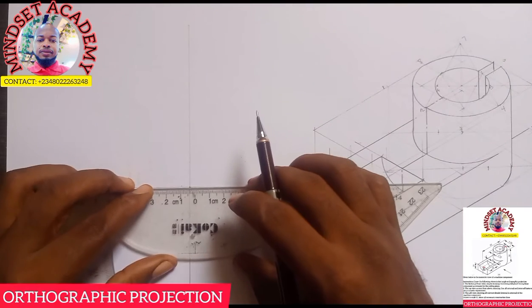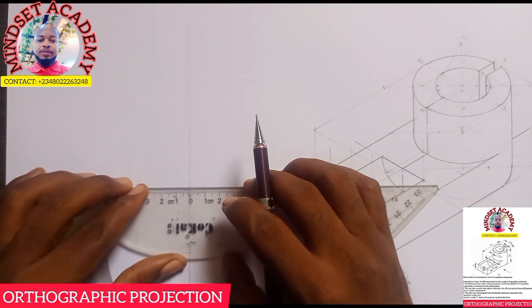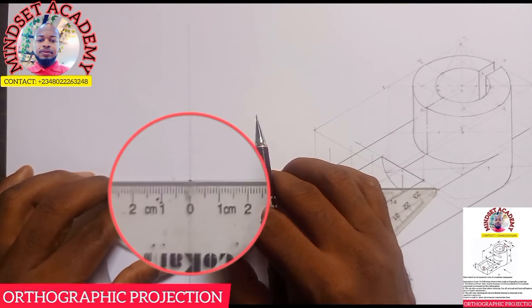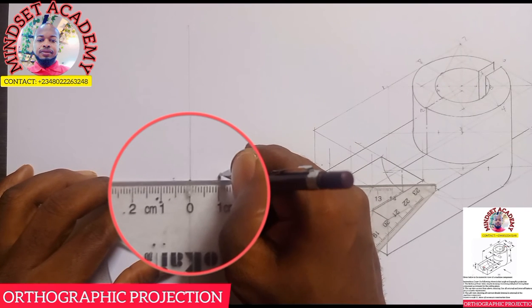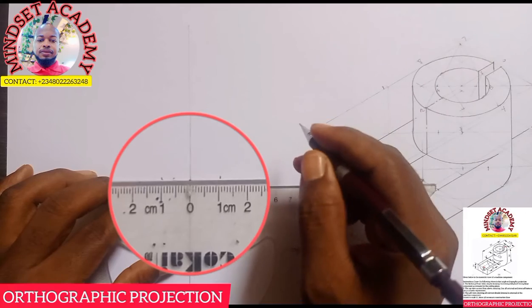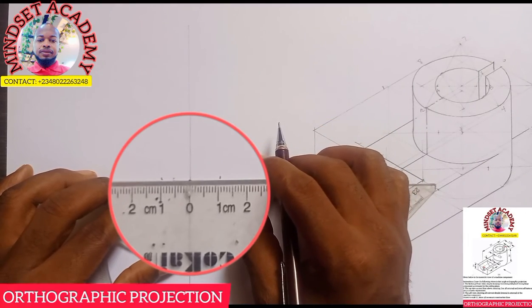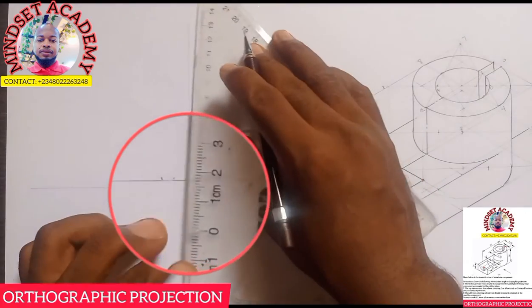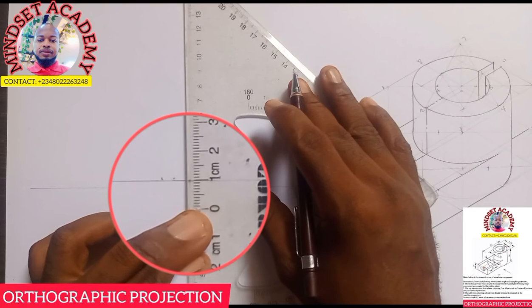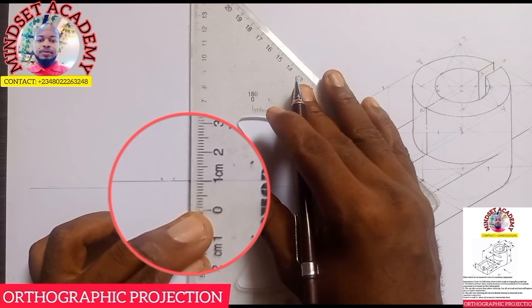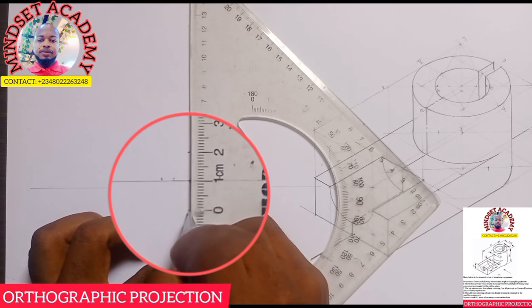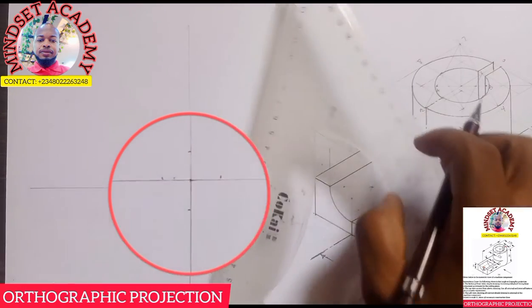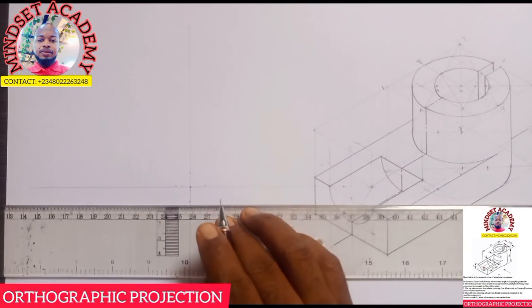Then you measure 10 millimeters away from each other. From here we have 10, another 10. Hope you can see that. And I'll do the same here also: 10, another 10. So draw your line to go across this point.